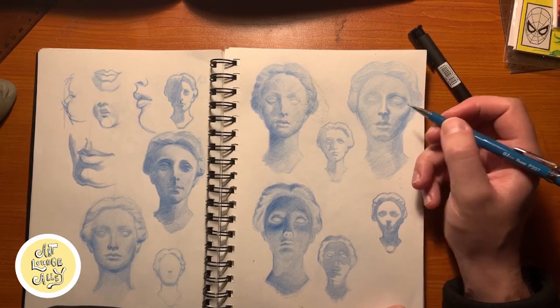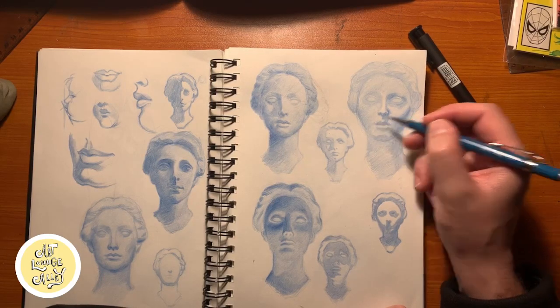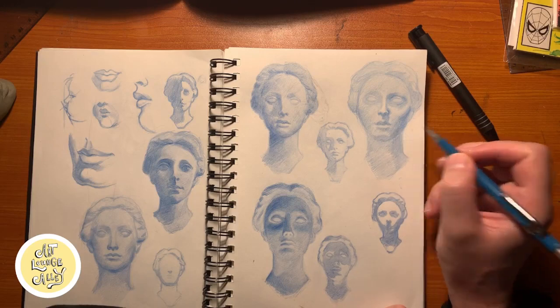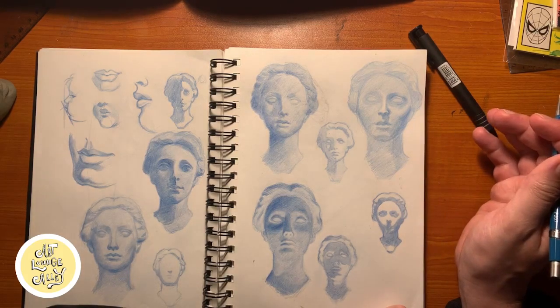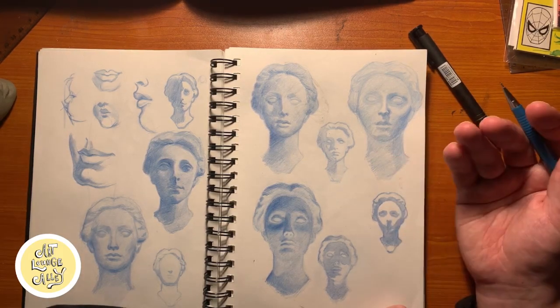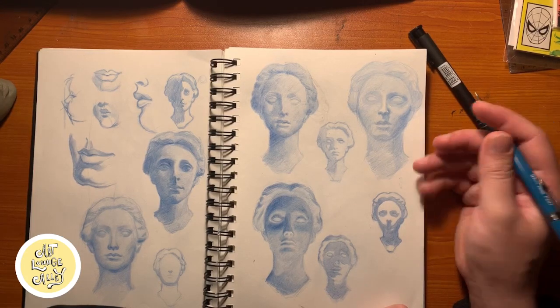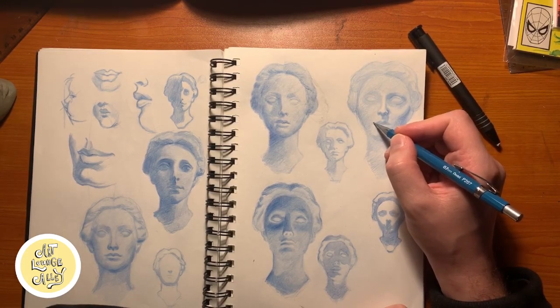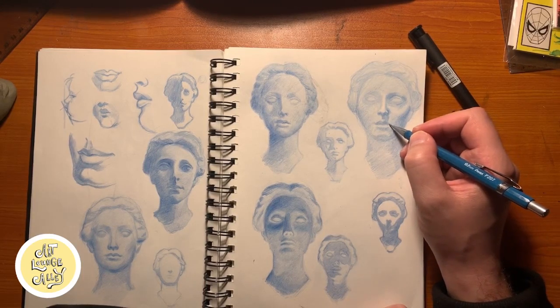I'm going to show you guys something interesting here. So notice the expression of the mouth, right? It seems a little bit sullen, right? She looks more serious, kind of like a stern sort of look. Now watch what happens when I add just a little bit of shadows to the corners of the mouth.